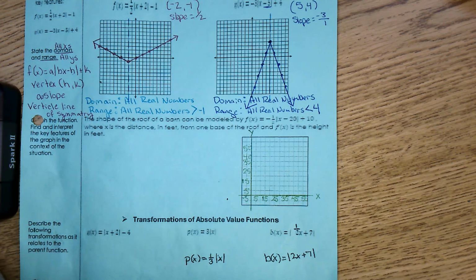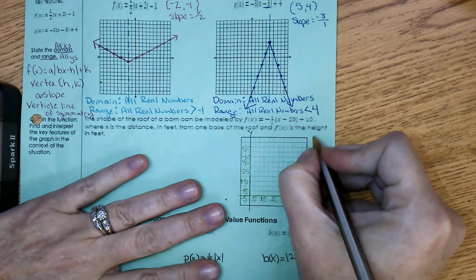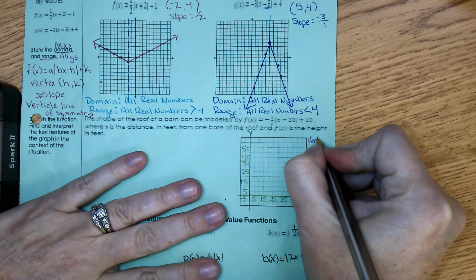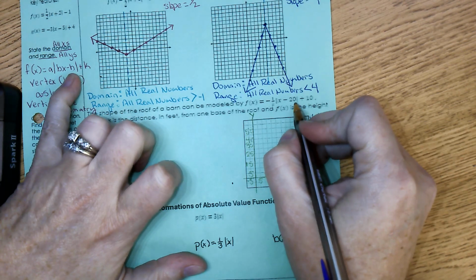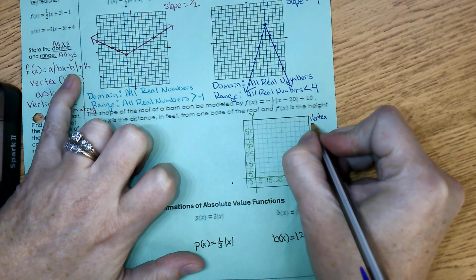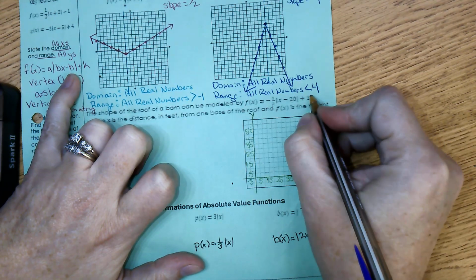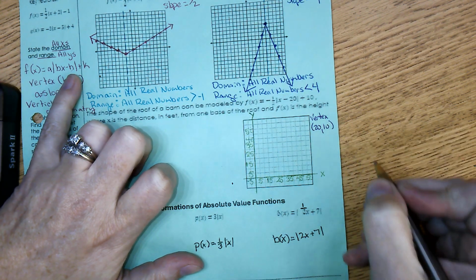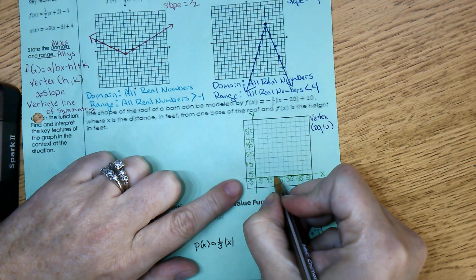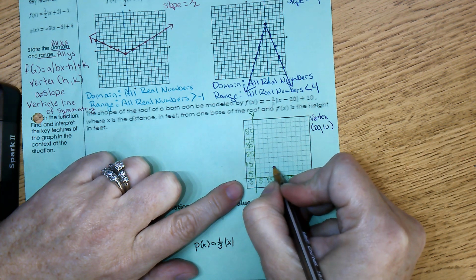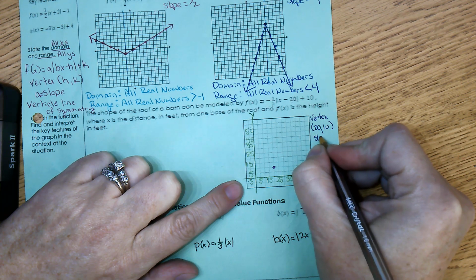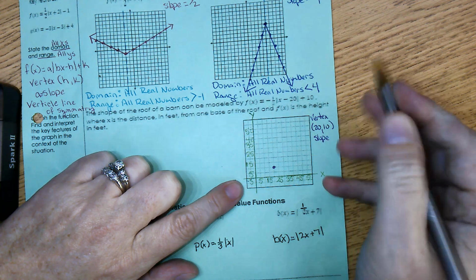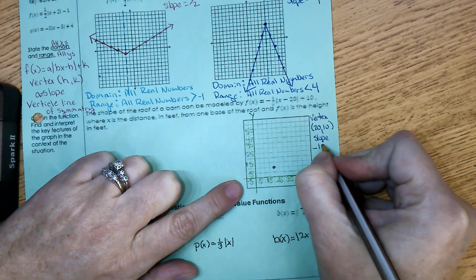I always need my vertex. That's first. So my h is 20, my k is 10. I go over 20, up to 10. That's my vertex. And then I need my slope, because I must run my slope. My slope is in my a position, and it's minus 1/2.